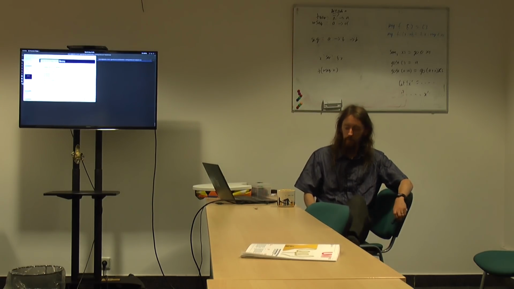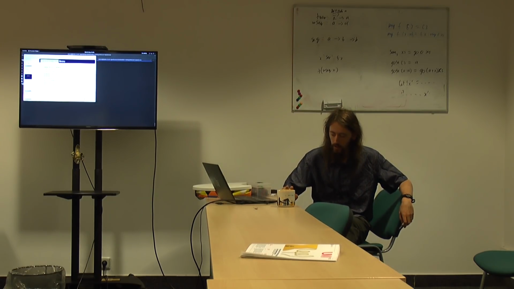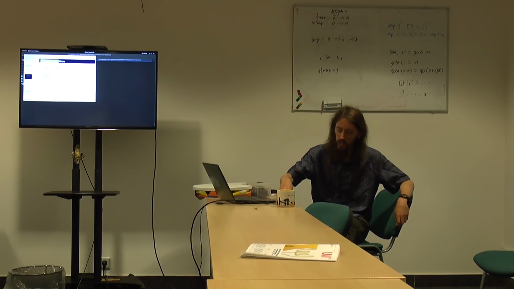But it can basically say how strict the arguments are. Yes, for any function. I don't have it on the slides on this one. Indeed, GHC does do strictness analysis. It's moderately sophisticated in its strictness analysis.